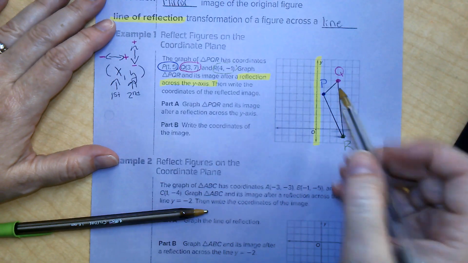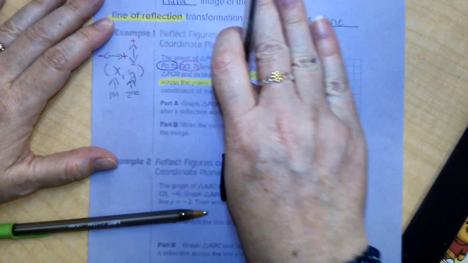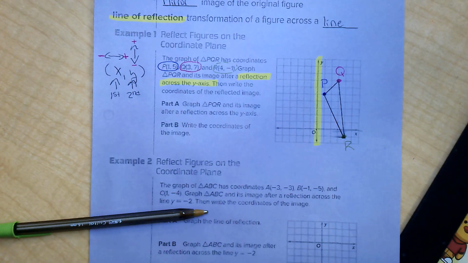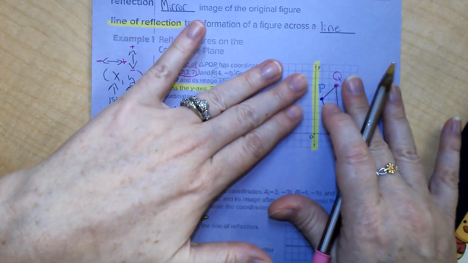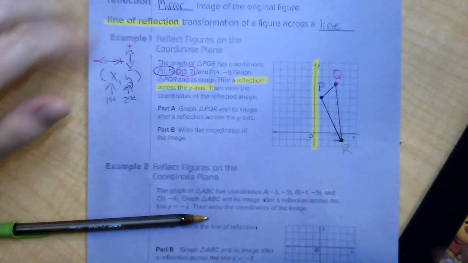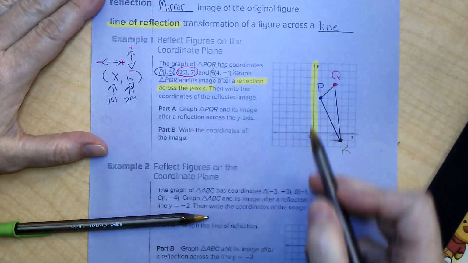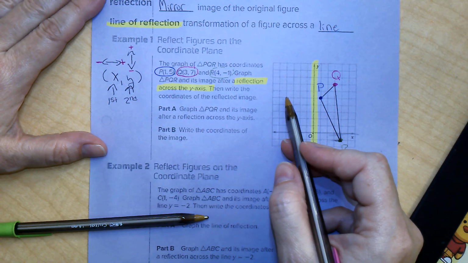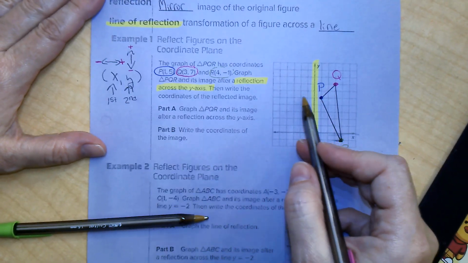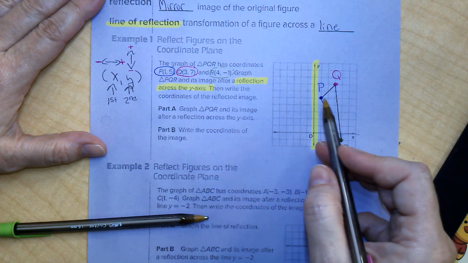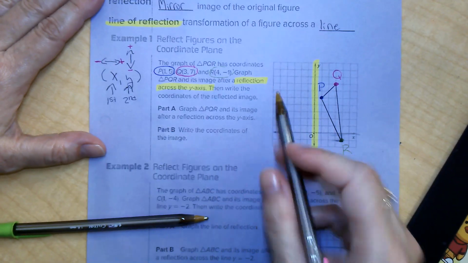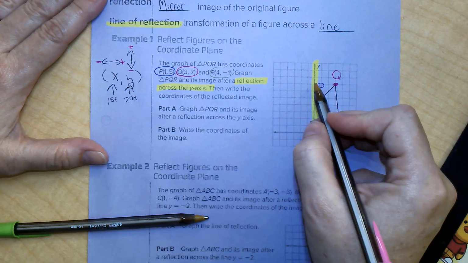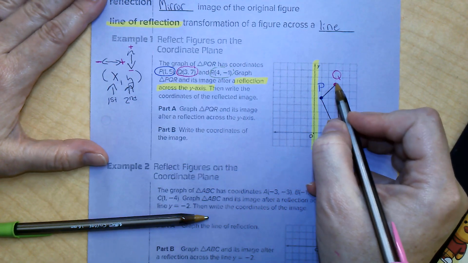Let's watch our P as it reflects. When we reflect, we're going to use these background graph lines. When we are reflecting over the y-axis, we're going to reflect to the left, over the y-axis, on the graph line that it started on. So Q is 1, 2, 3 to the right.